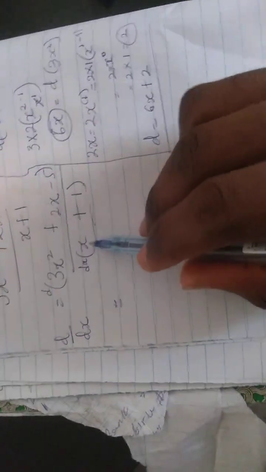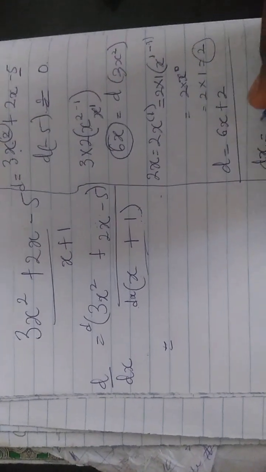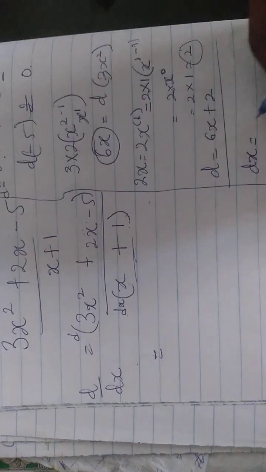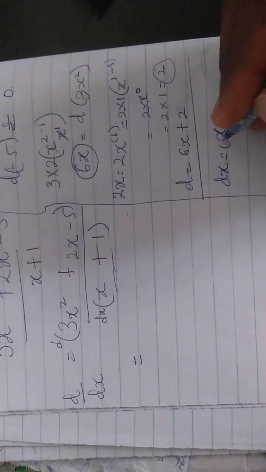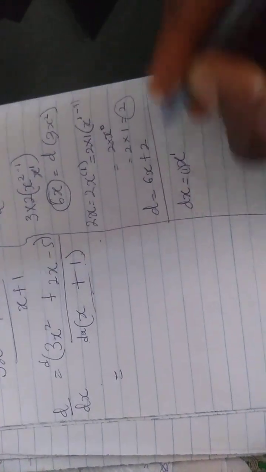Now let's find the derivative of the lower part, x. Knowing fully well that as it is x, there's a positive integer 1 here as its power. That's 1 times x raised to power 1, which is x.